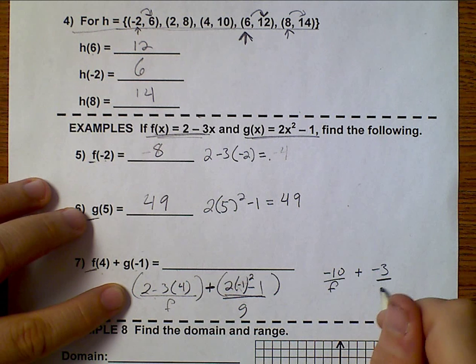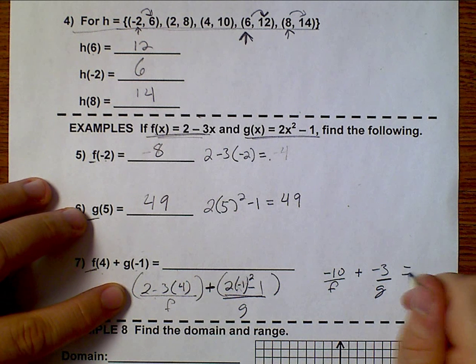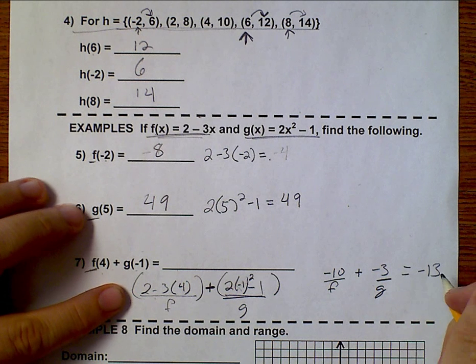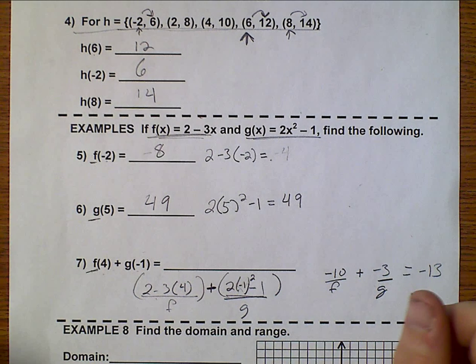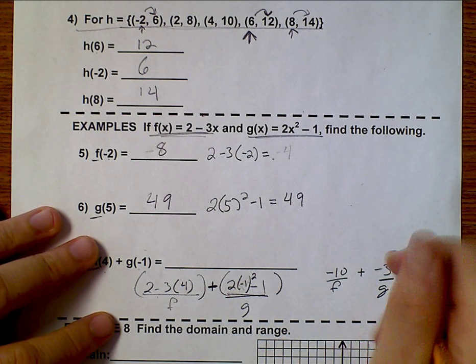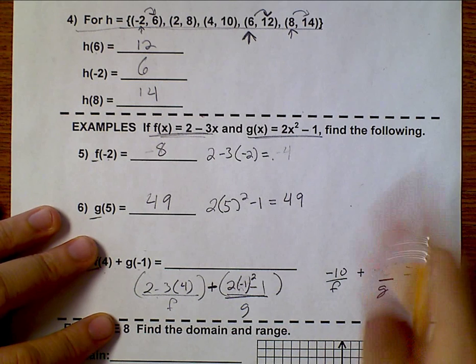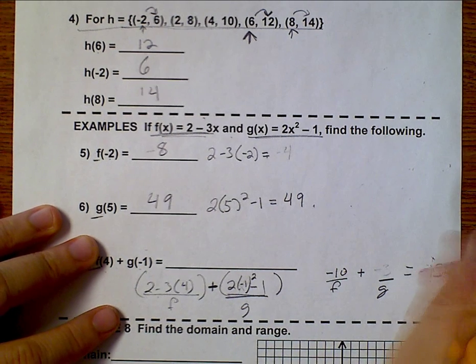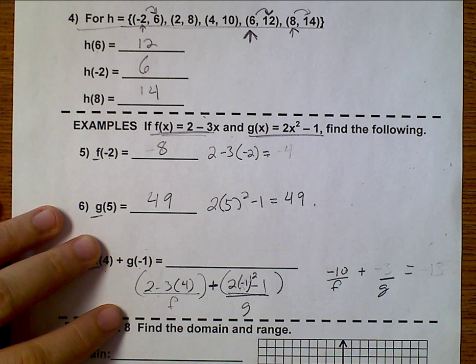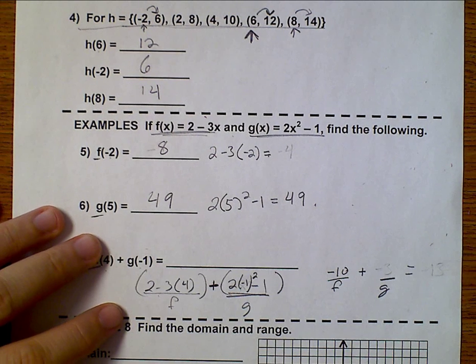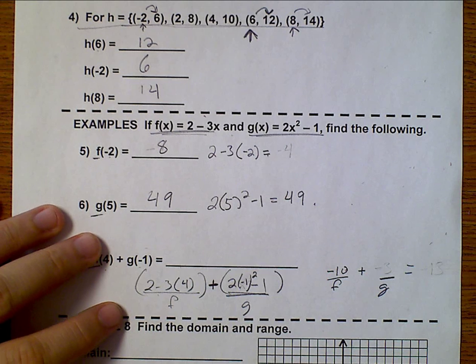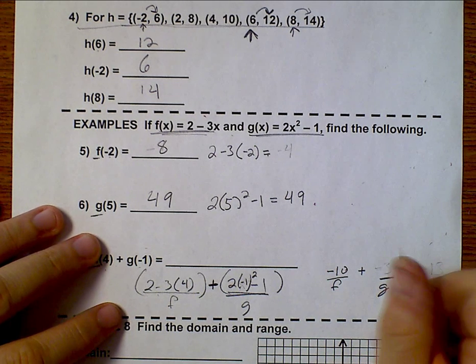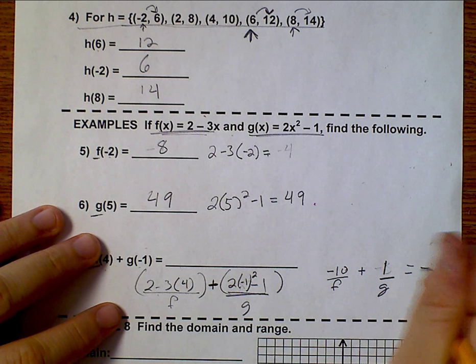That came from g. And it equals a negative 13. Hold on. This is not negative 3. 2 times negative 1 squared minus 1 is 1. And negative 10 plus 1 is negative 9.